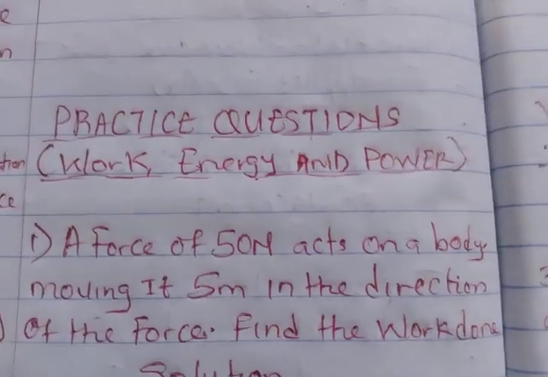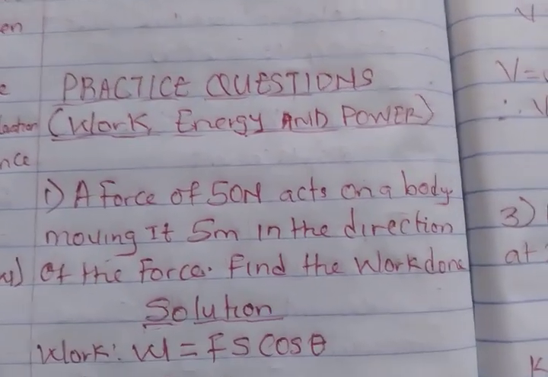Practice questions on work, energy, and power.